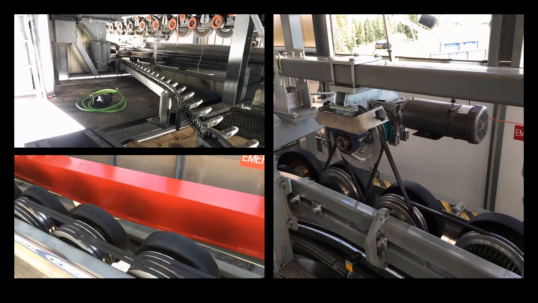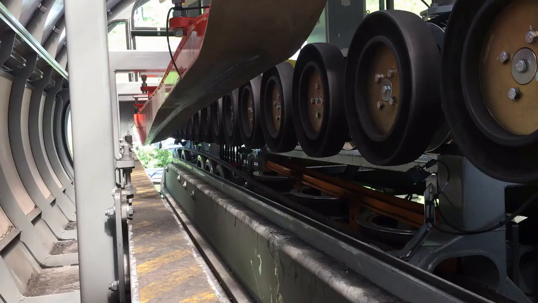Now that we've talked about all the aspects of a detachable terminal and the detachable mechanisms, let's watch this video of a grip being detached from the haul rope to put it all together.